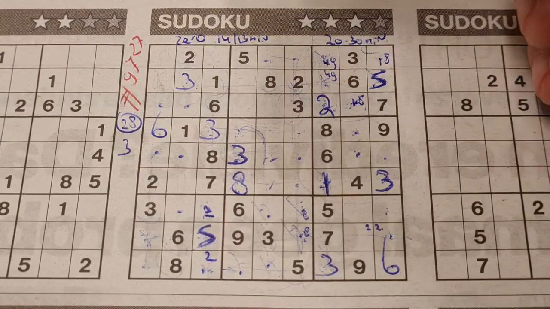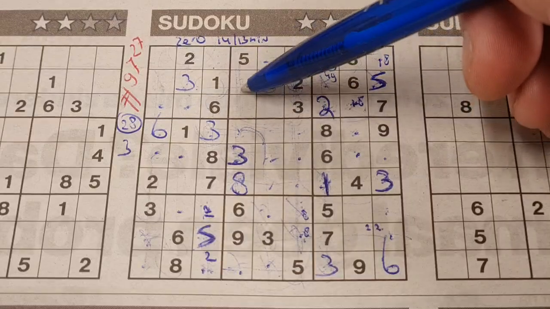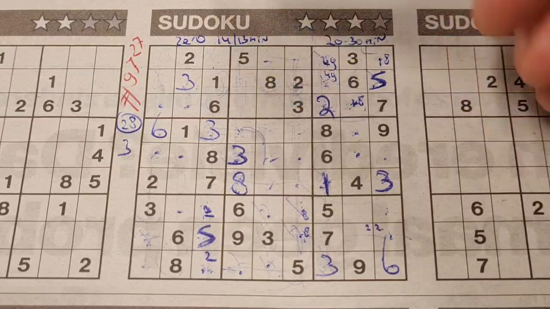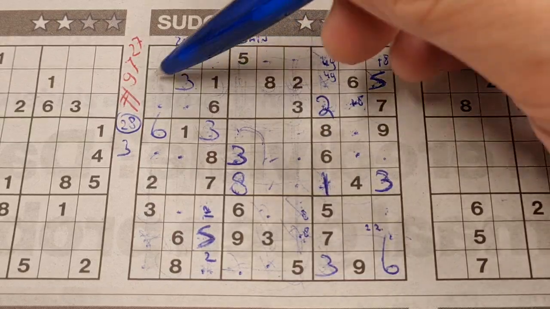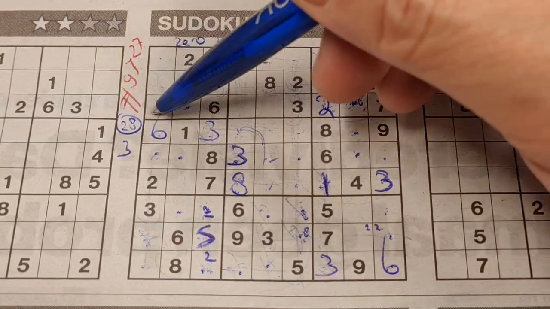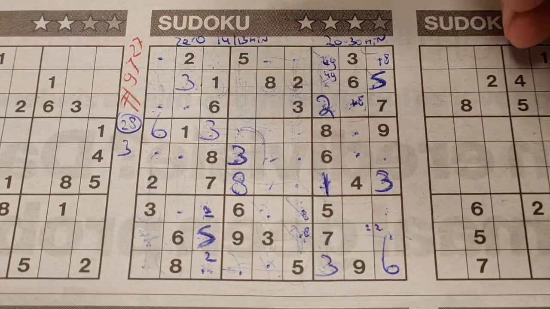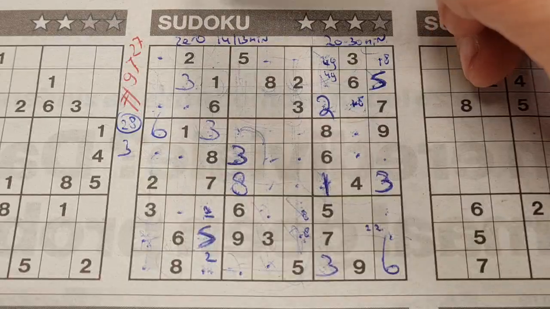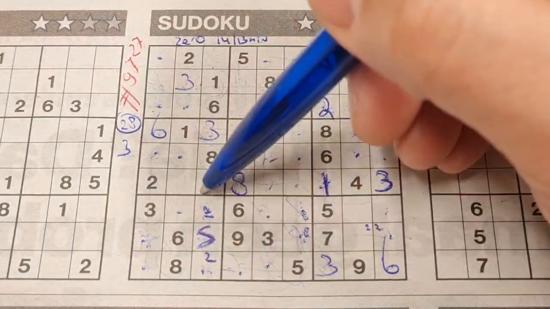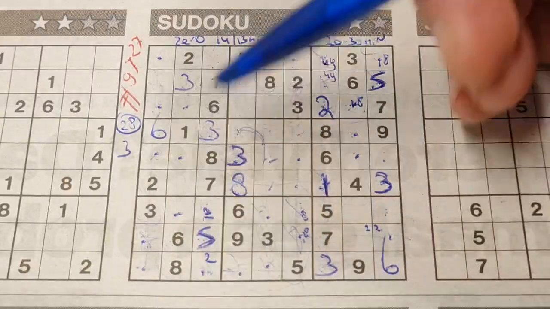Well, no 9 here. 8. 8, 8. Oh, 8, 8. Need an 8 here or there. Yeah, need a 1 here. No 7. No 7, 7. Should be here also.